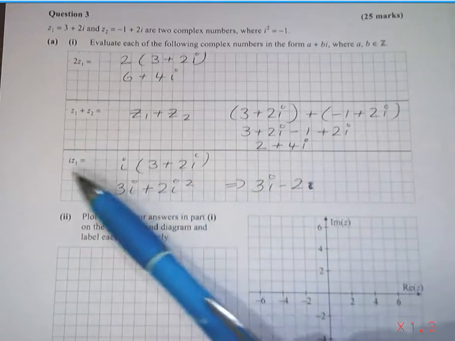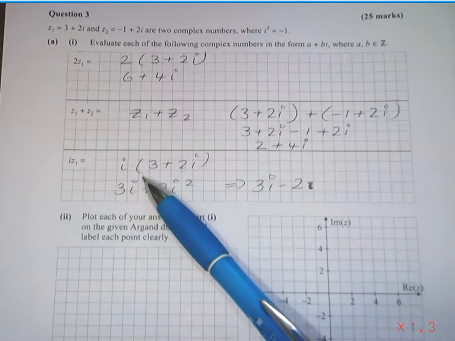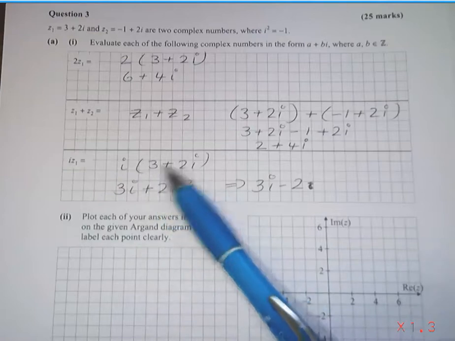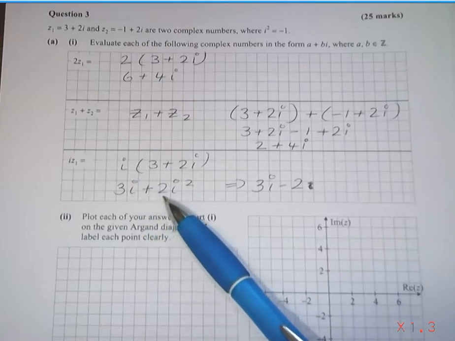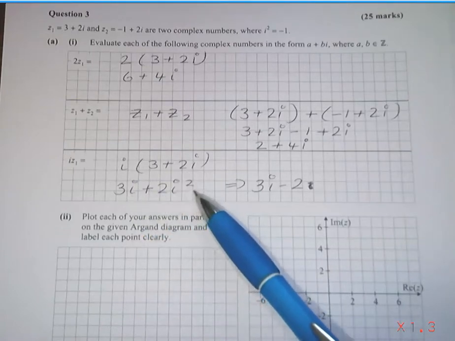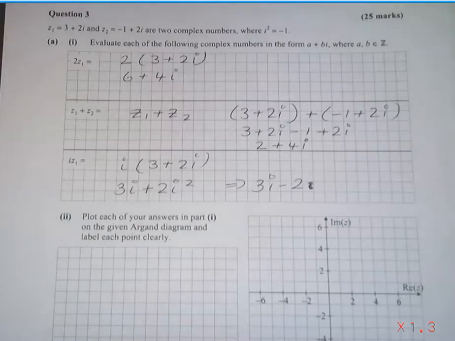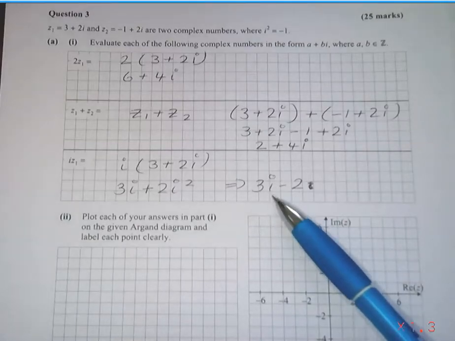And the third part, it says iz1, so that means you're multiplying your z1, which is your 3 plus your 2i, by an i. So when you're multiplying that out, you get 3i plus 2i squared. Your 2i squared, your i squareds become minus 1s, so that will become 3i minus 2.